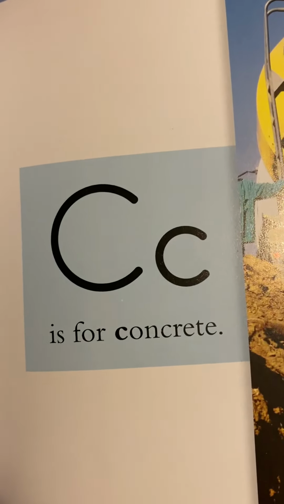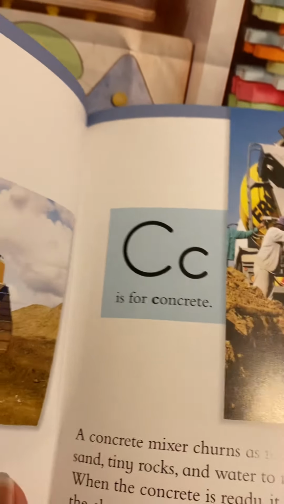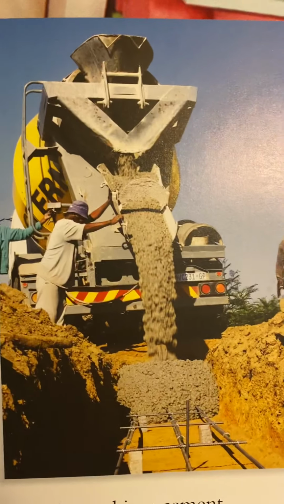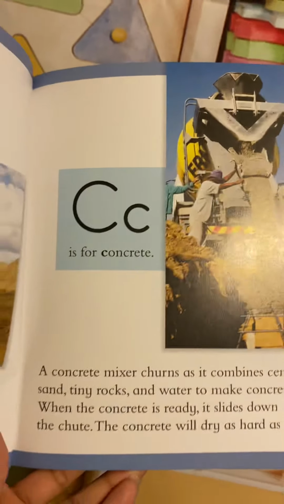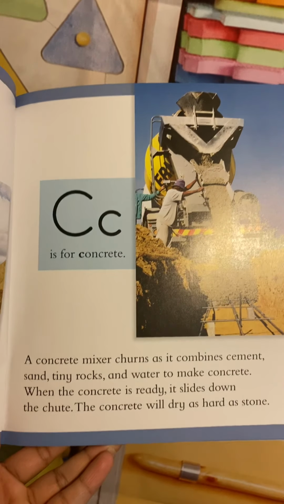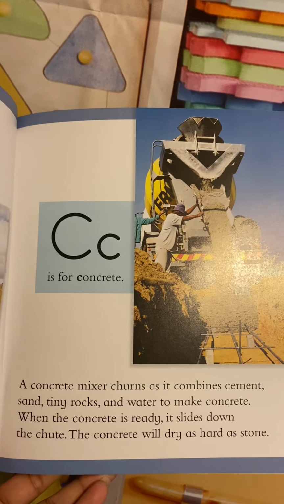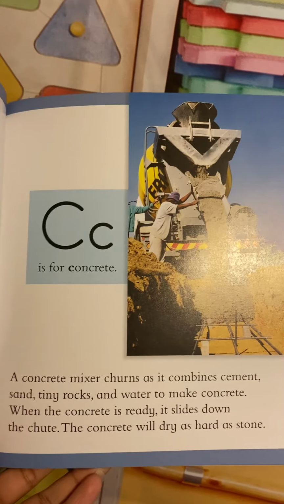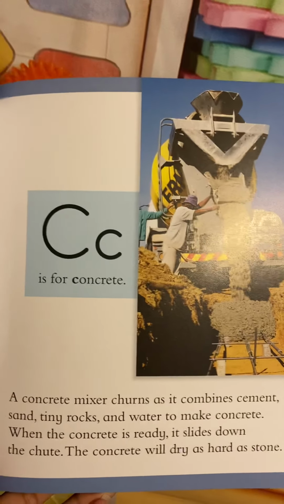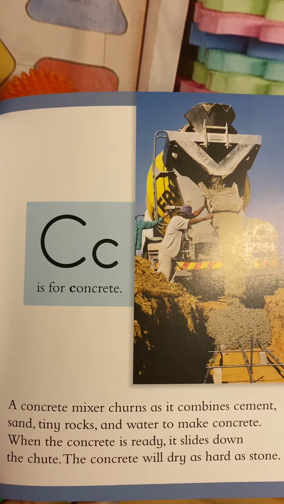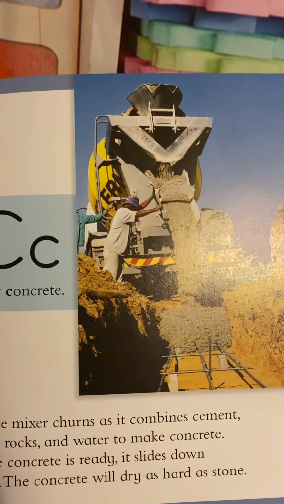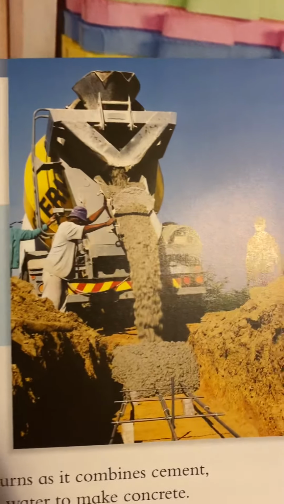Here's our next letter. This letter is C. Thank you. C is for concrete. That's what's getting poured out of the back of that truck. A concrete mixer churns as it combines cement, sand, tiny rocks, and water to make concrete. When the concrete is ready, it slides down the chute. The concrete will dry as hard as stone.